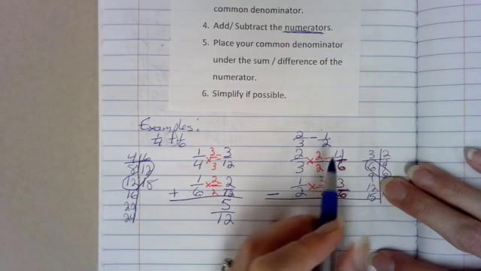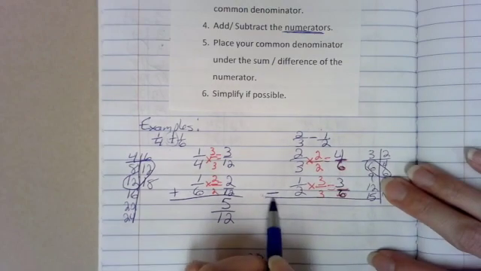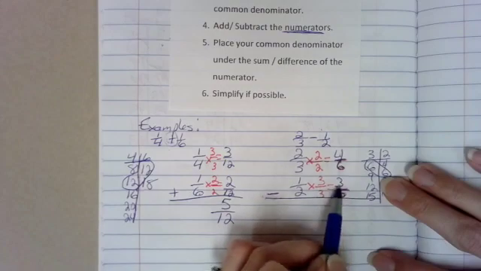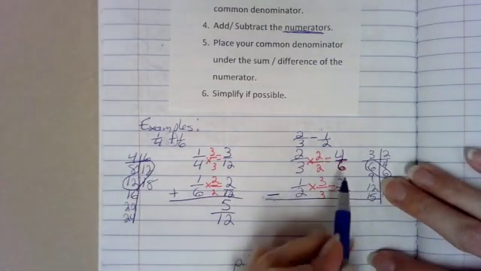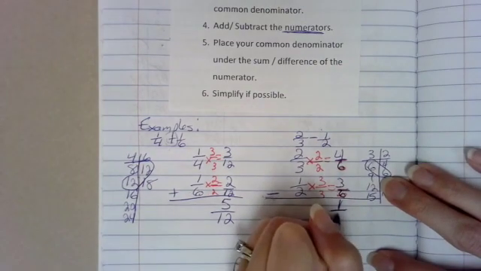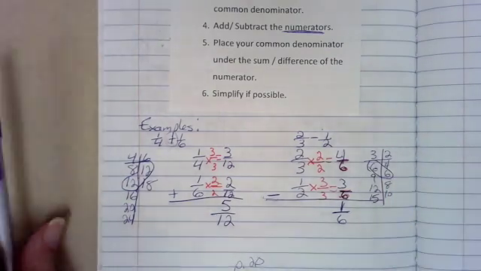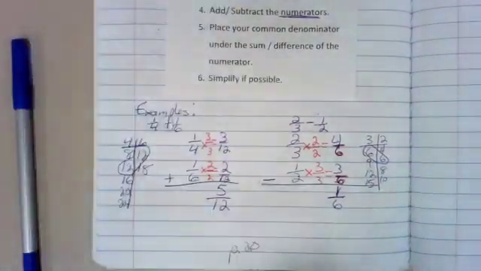Now I'm going to subtract the numerators, since this is a subtraction problem. 4 minus 3 is 1. I'm going to place this common denominator under the difference that I just got, 6. Simplify if possible, and that one cannot be simplified. We will talk about simplifying tomorrow.